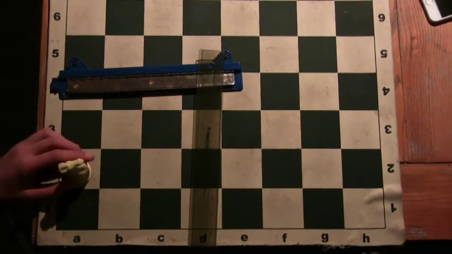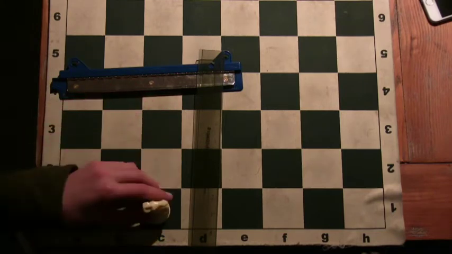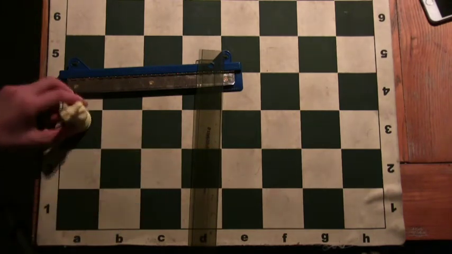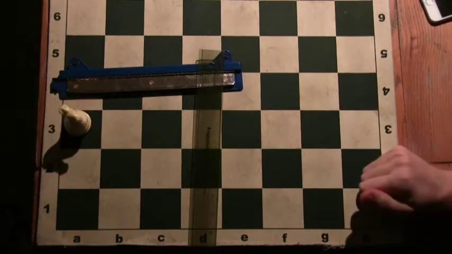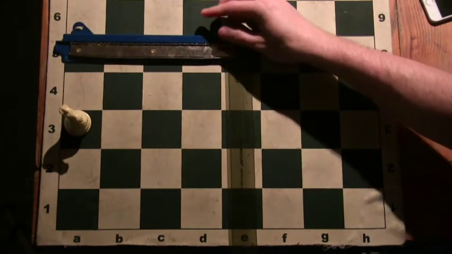Show me how the knight could hop around. So you could start here, hop to here, hop to here, and so on. That gets you every square except for the center. So on a 3x3 it doesn't work because you can't get to the center. Okay, so let's expand our reach to a 4x4.